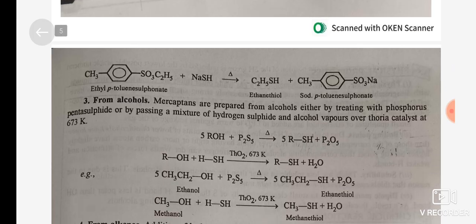Third, from alcohol. Mercaptans are prepared from alcohol either by treating with phosphorus pentasulfide or by passing a mixture of hydrogen sulfide and alcohol vapor over thoria catalyst at 673 Kelvin. For example, ethanol in the presence of P2S5 will give ethane thiol.